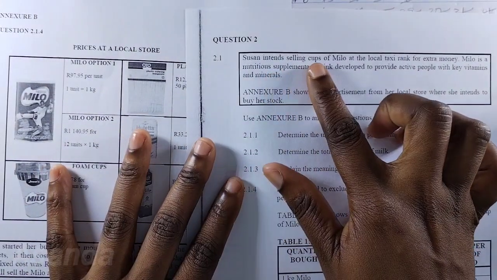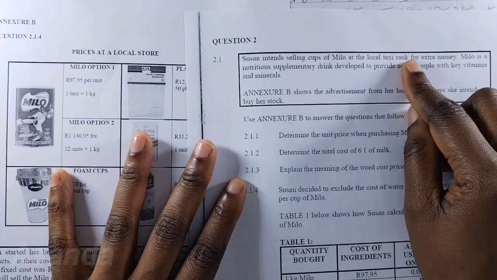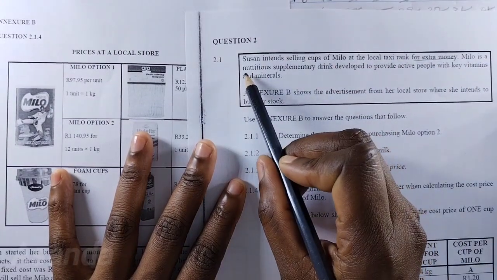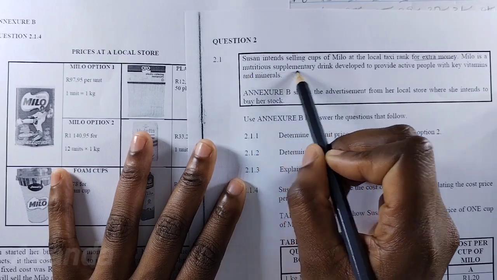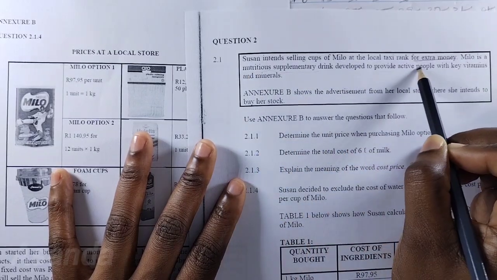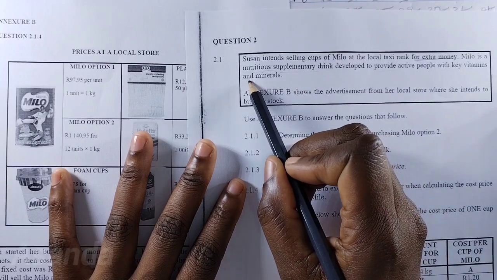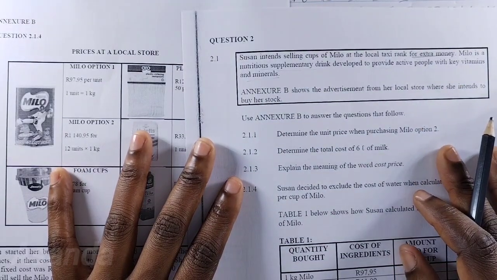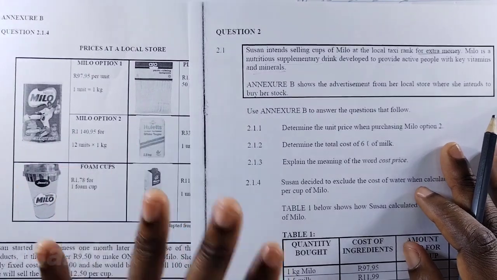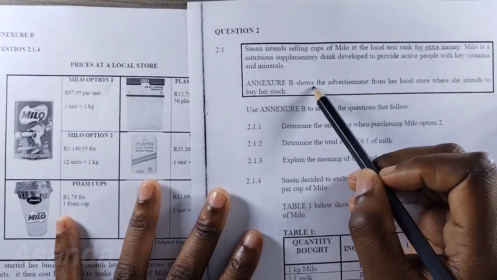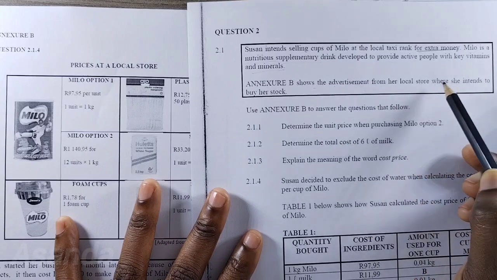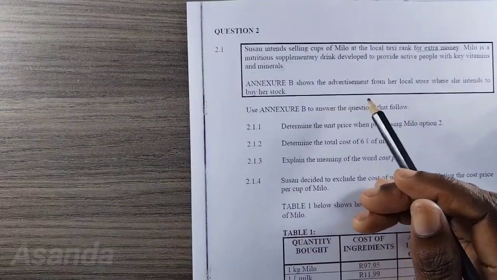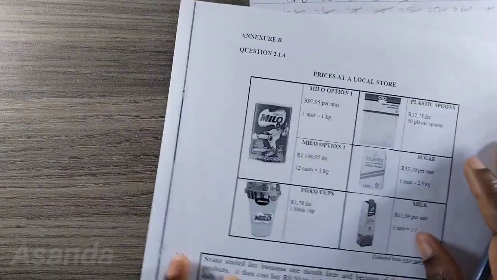Susan intends selling cups of Milo at local taxi rank for money. Milo is a nutritious supplementary drink developed to provide active people with key vitamins and minerals. Okay, actually didn't know that. I just thought it was like hot chocolate, just for fun. Okay, so Annexure B shows the advertisement for her local store where she intends to buy her stock. Okay, Annexure B. We don't go anywhere except for Annexure B.